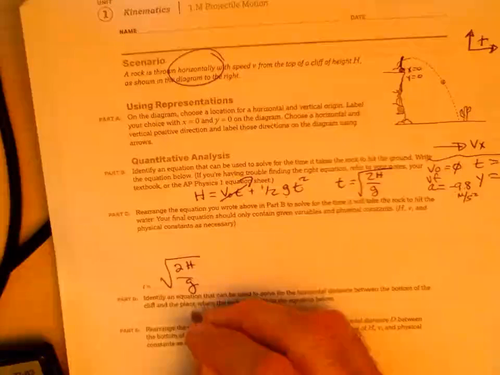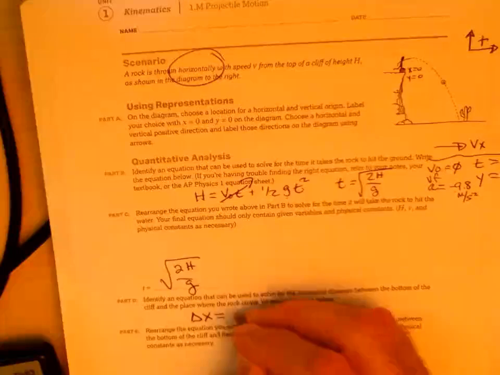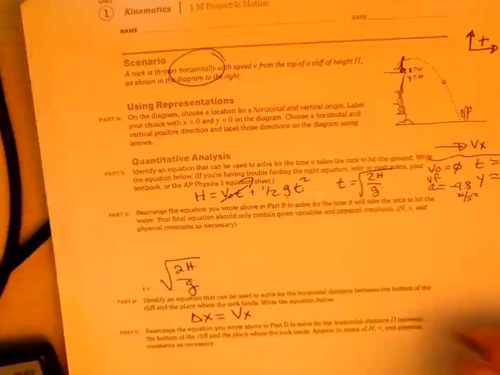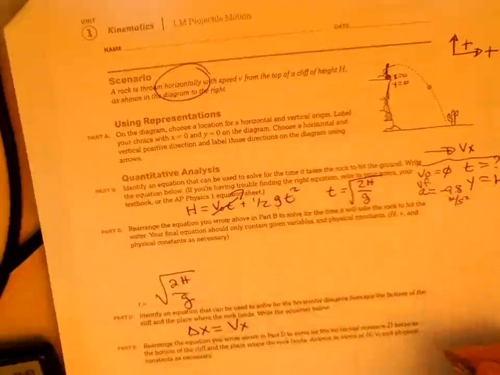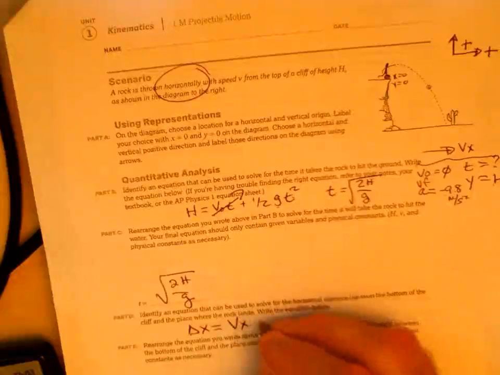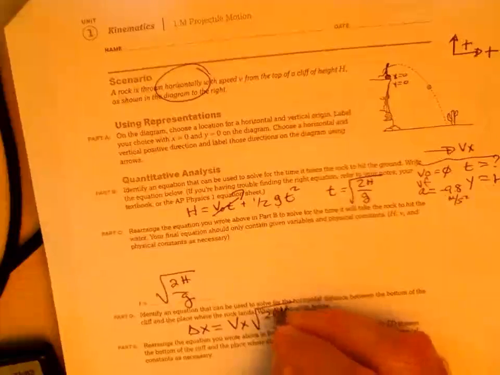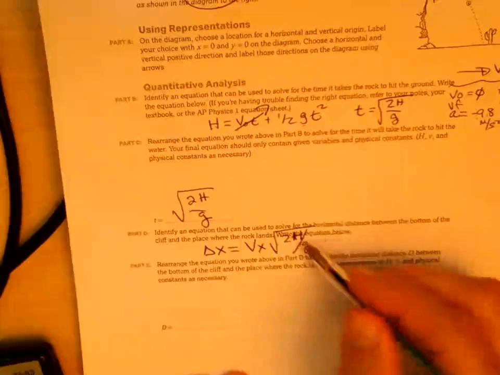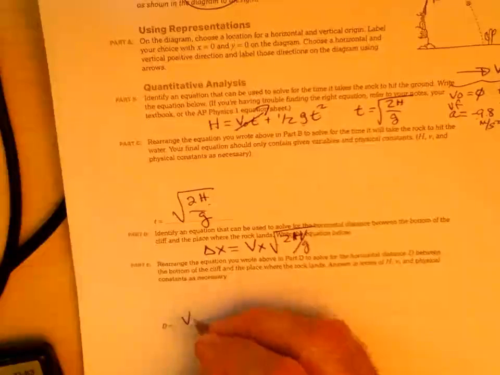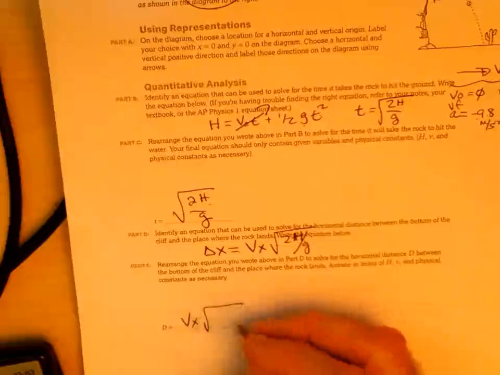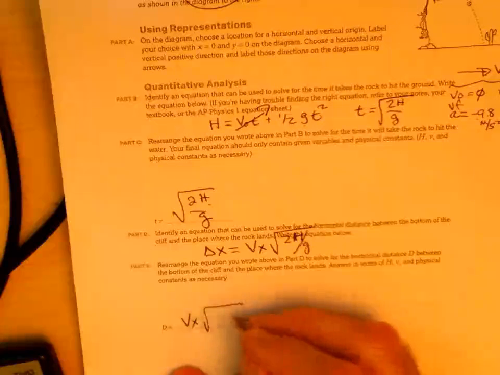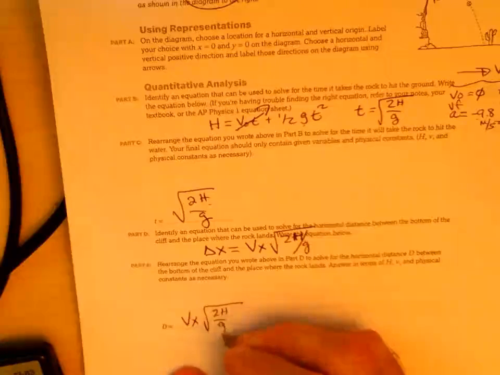So horizontal distance would be equal to the x velocity times the time. And the time is the same for horizontal and vertical displacement. So the time is equal to this. So d is equal to vx. They said v, it's the same thing. Times the square root of 2h divided by g. All right, we're just rolling right along.